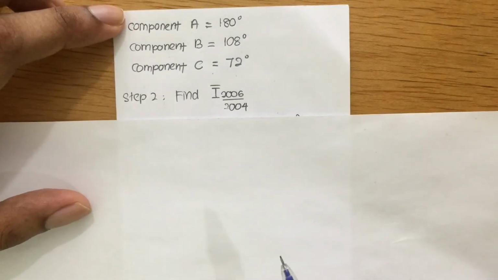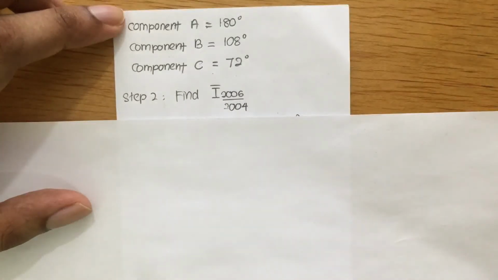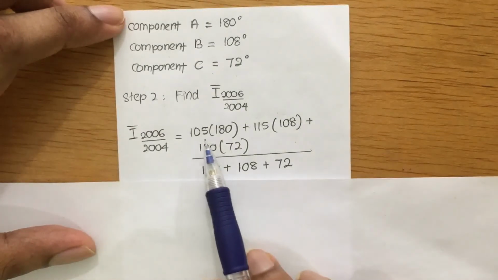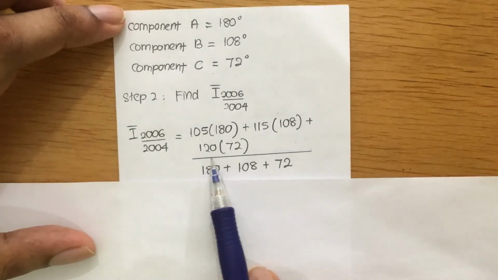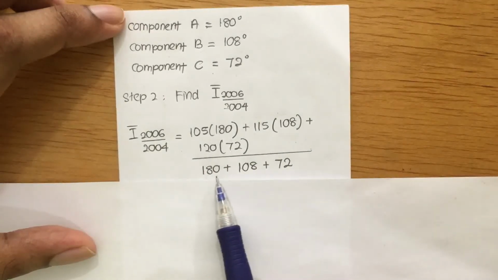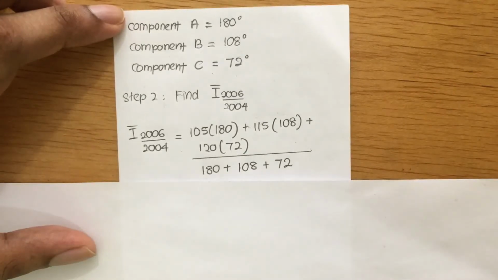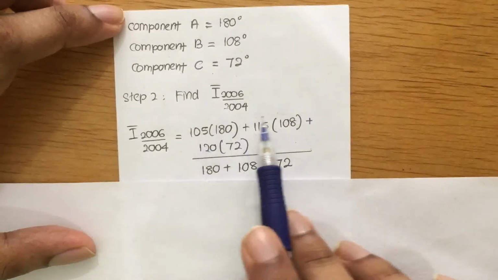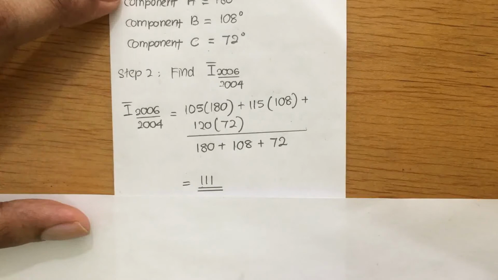For the next step, we need to find the composite index of the year 2006 based on the year 2004. So you calculate this: 105 times 180 plus 115 times 108 plus 120 times 72. You divide by the summation of the weightage. The summation of the weightage should be 360 degrees, guys, since it is in angular form. So 180 plus 108 plus 72, you should get 360. You calculate this, you should get your composite index equals 111.